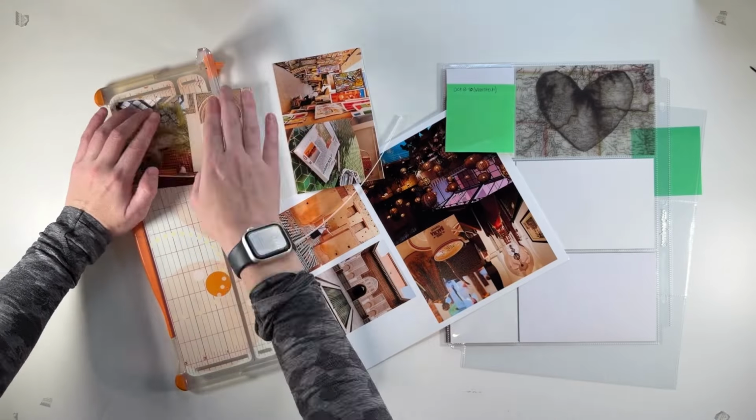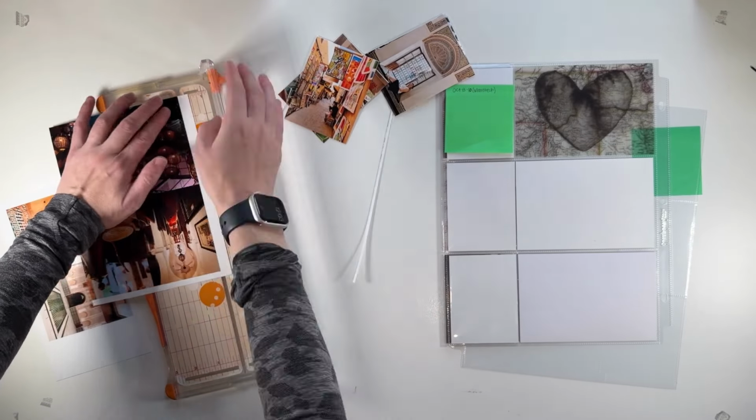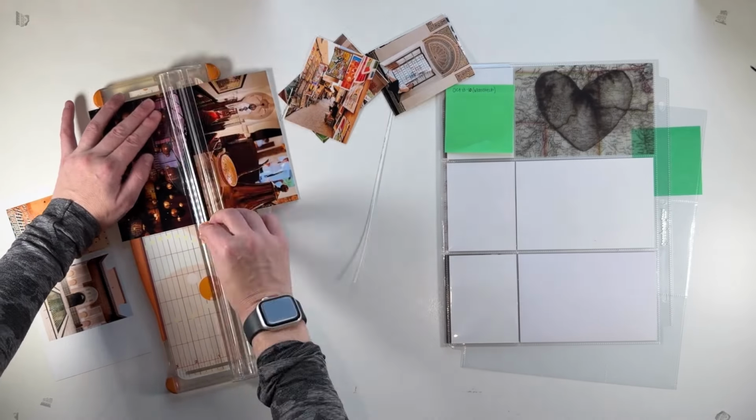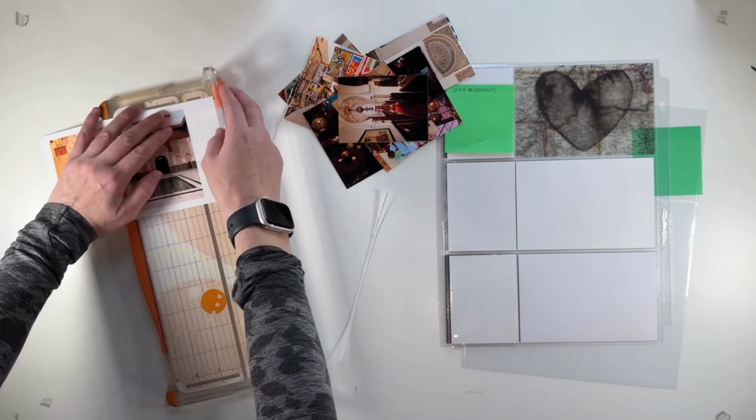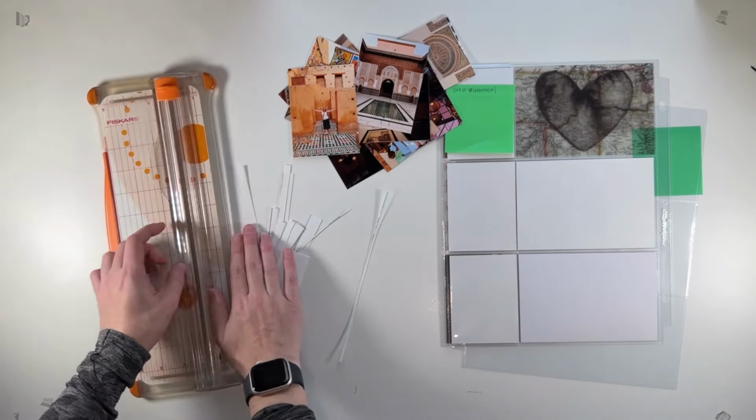In today's video, I'm going to be putting together my Project Life spread for October 8th through October 10th, 2025, and that's when we were visiting Marrakech, Morocco, and I'm using the History Story Kit from Ali Edwards. Let's go ahead and dive right in.